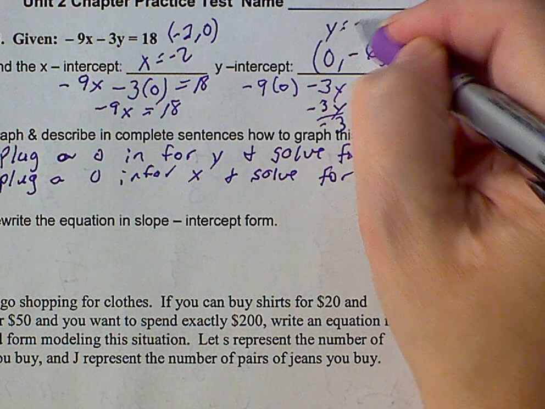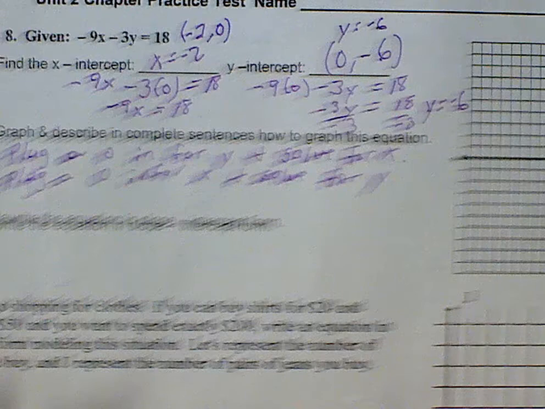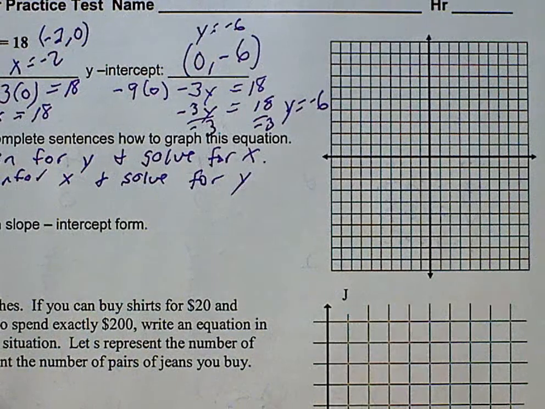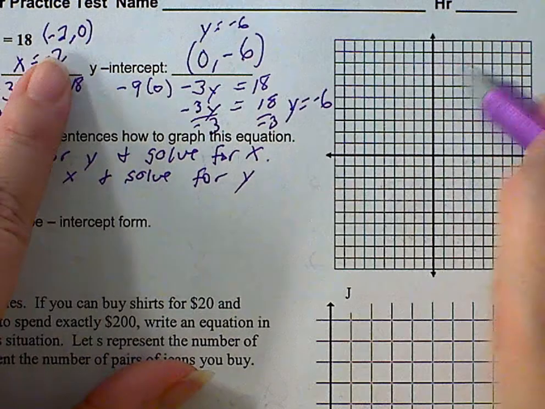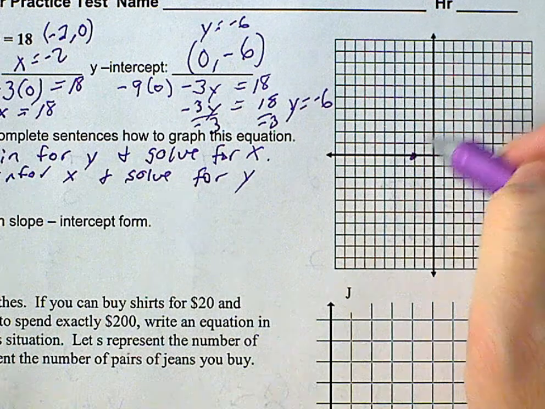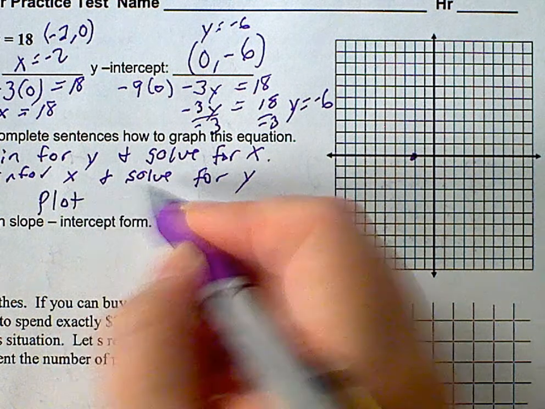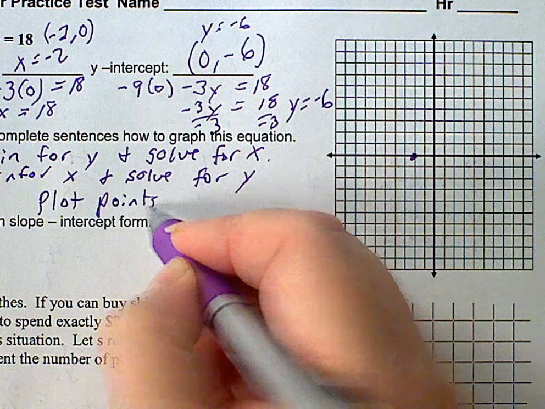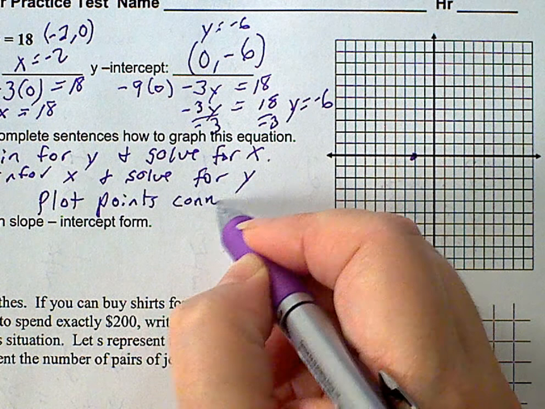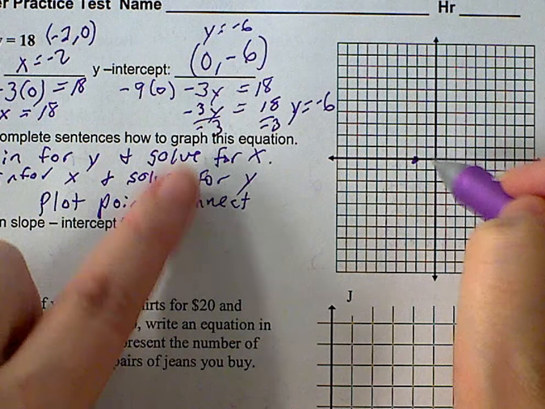Alright, so we need to plot these points. Negative 2, 0 is here. And then plot points and connect. Negative 2 is there, and my negative 6.